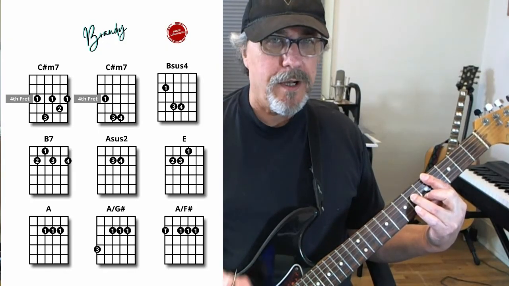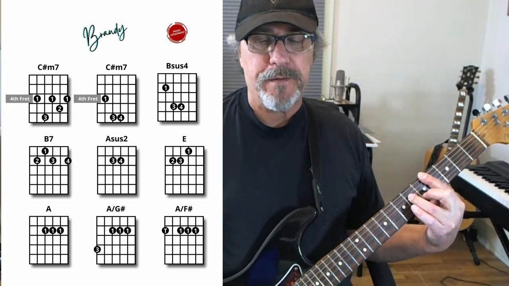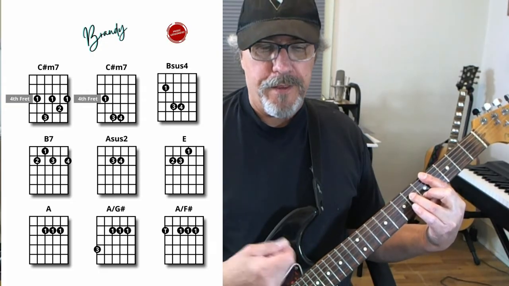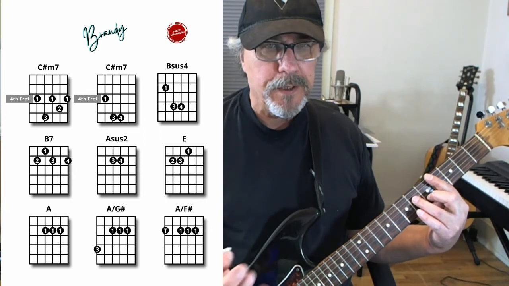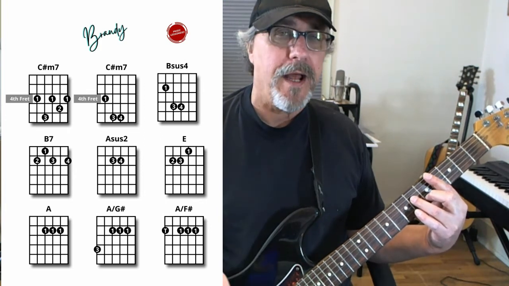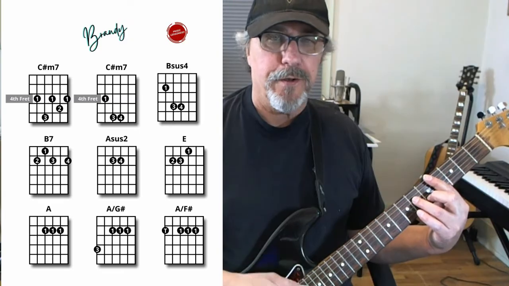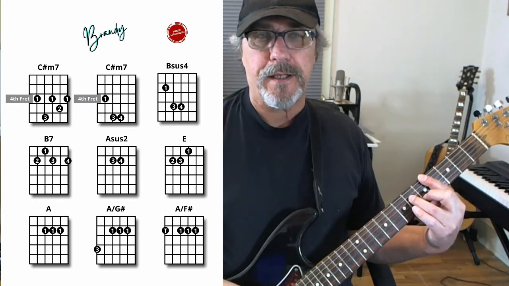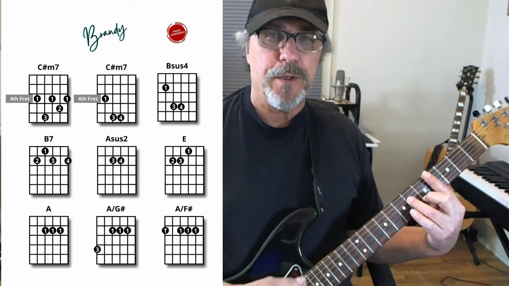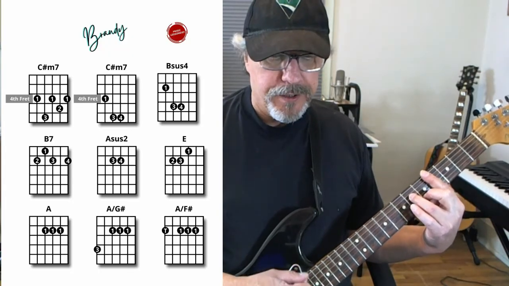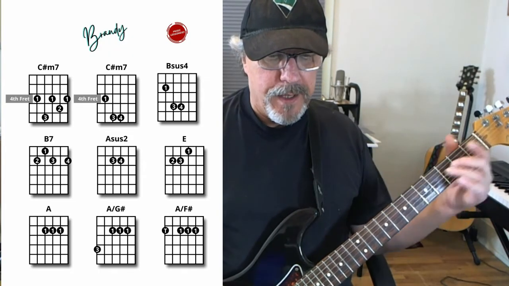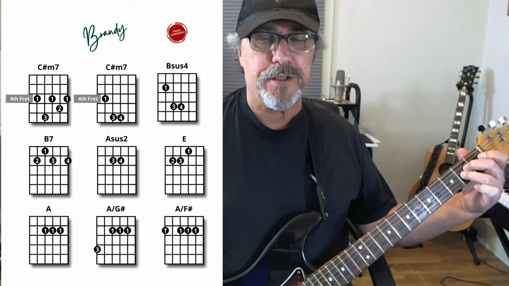I'll put the chord charts up here, but I'm assuming that if you're this far along, I mean, this is probably lesson number 22 or 23. It might even be in the intermediate section of the lessons, more than likely it probably will. So I'm assuming you're familiar with these bar chords. So it's going to be the C sharp minor 7th, to the A sus2.